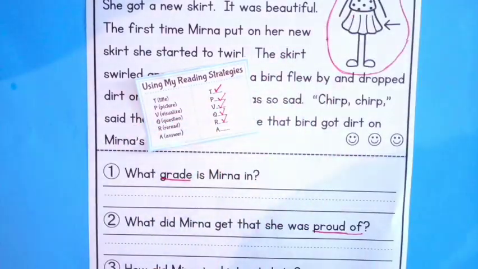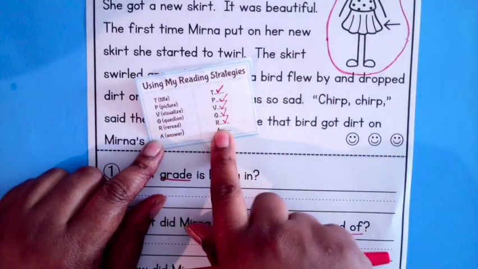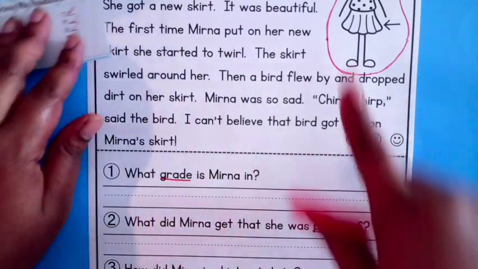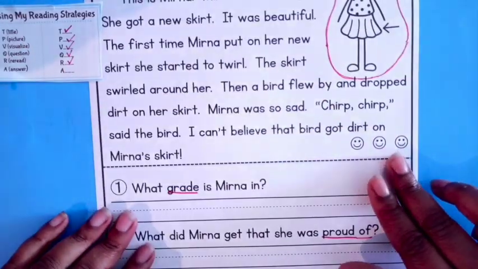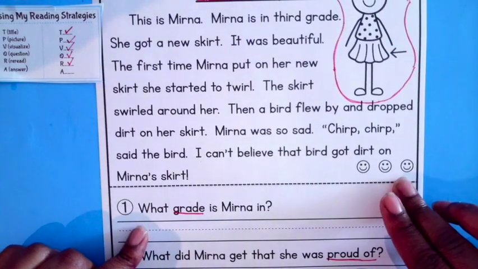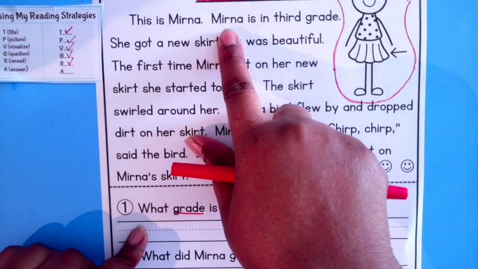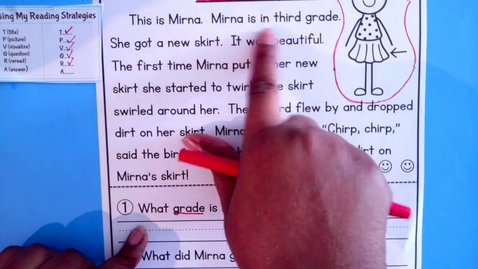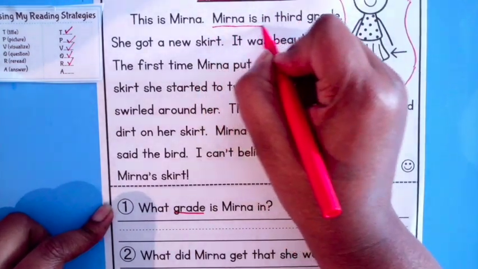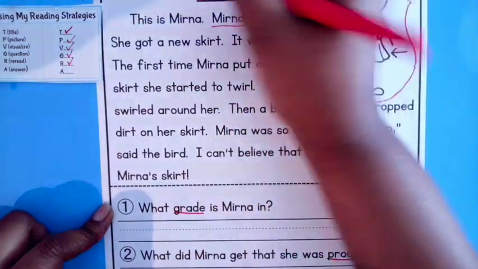And now let's practice. Let's go ahead and do the answer. Now when we get to this, we're going to answer the question and then we're going to go back and prove our answer. And I'm going to show you how to do this. So what grade is Myrna in? Well, it says it right here. Because I remember I read this twice. Myrna is in the 3rd grade. So I'm going to go ahead and underline that. And I'm going to put a 1 here.